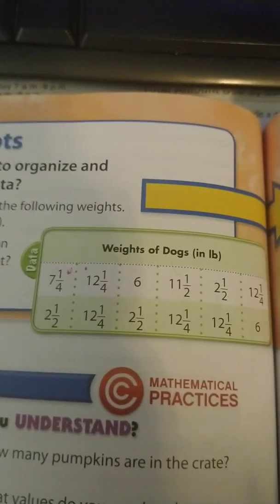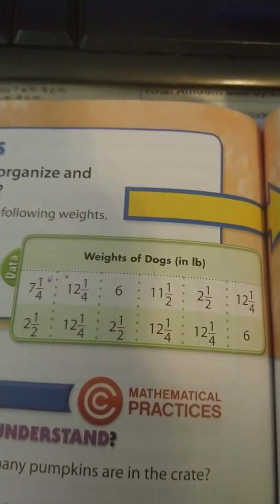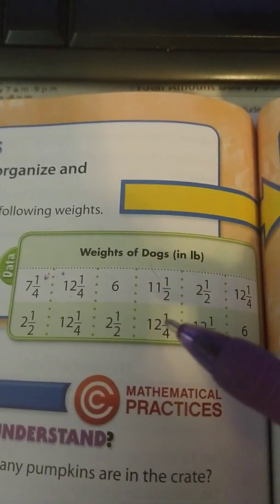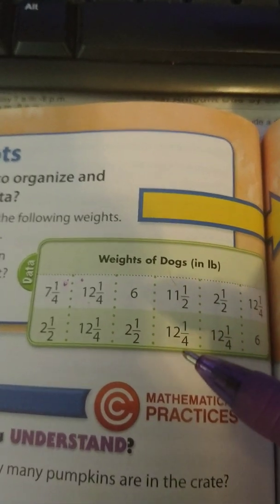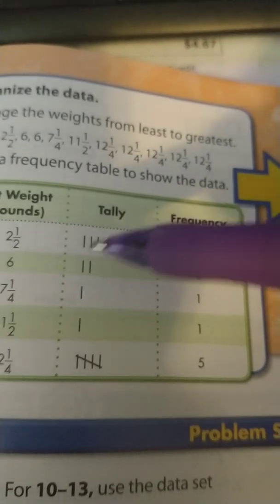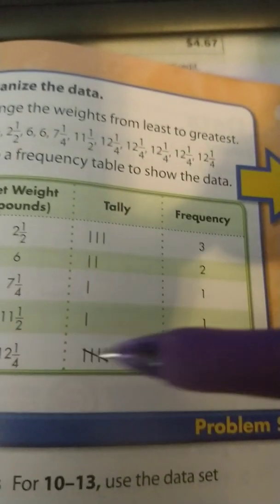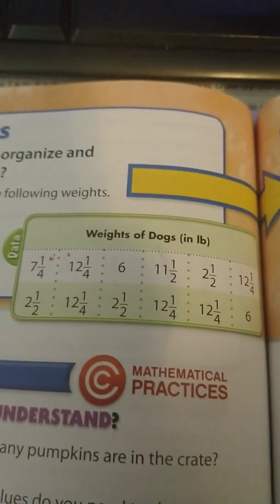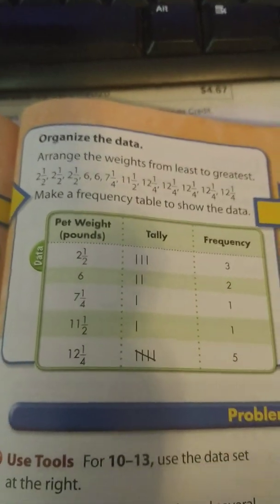The second thing, when you are all done, it is very frequent that kids miss one of these. They just forget and skip over one, or especially here we got 12 1/4, 12 1/4, and they mark one but they don't mark the second one. Come back, count your tally marks. 1 2 3 4 5 6 7 plus 5 is 12. Come back to your data. 1 2 3 4 5 6 times 2, that's 12. So I have 12 pieces here and 12 pieces here. Now you know you have it all.